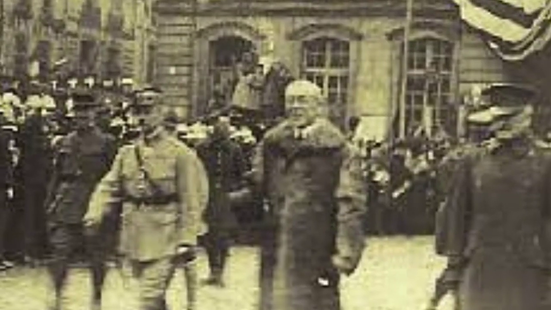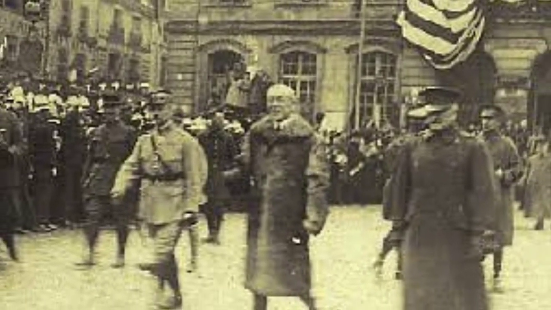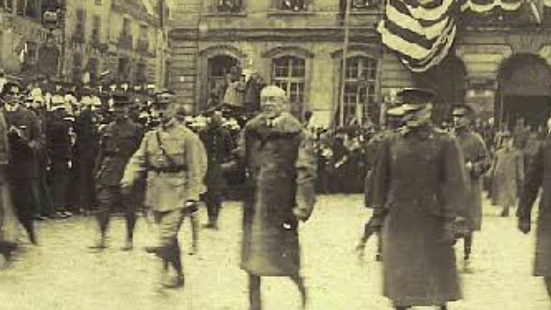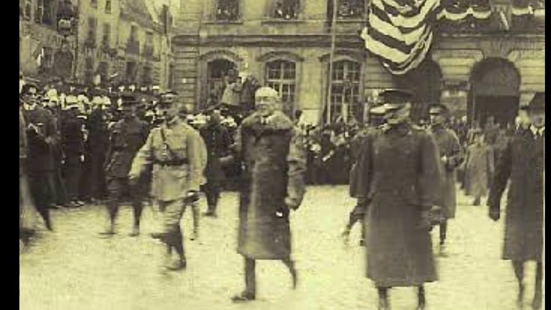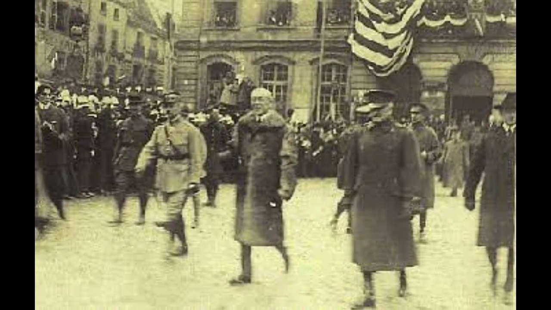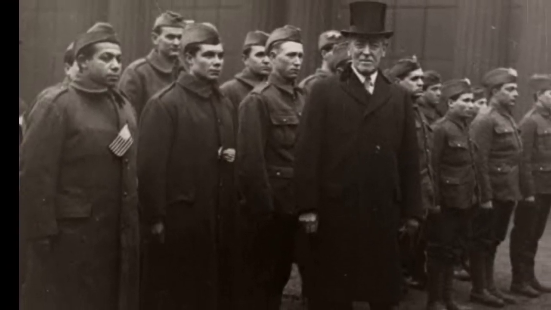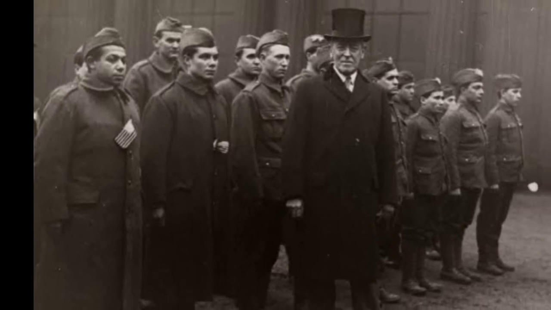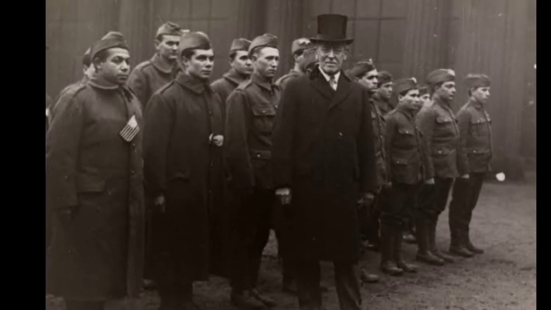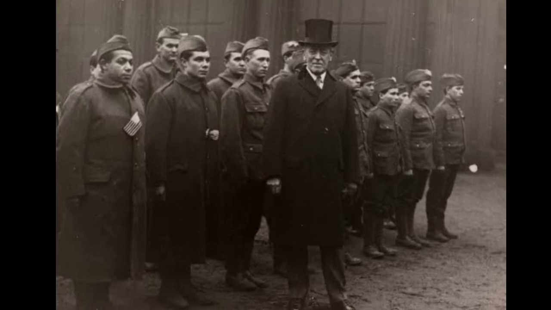The call for democracy and self-determination. Wilson's advocacy for democracy was rooted in the belief that governments should derive their just powers from the consent of the governed. The principle of self-determination, central to Wilson's vision, emphasized the right of nations to choose their own form of government and destiny. This idea resonated with nations aspiring to break free from imperial rule and laid the groundwork for the post-war redrawing of national borders.